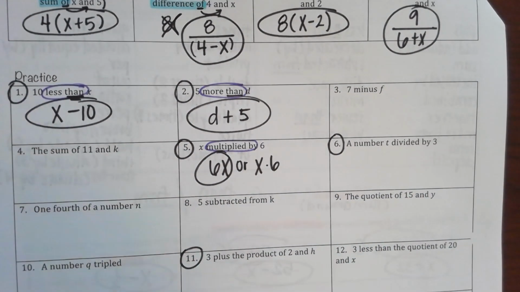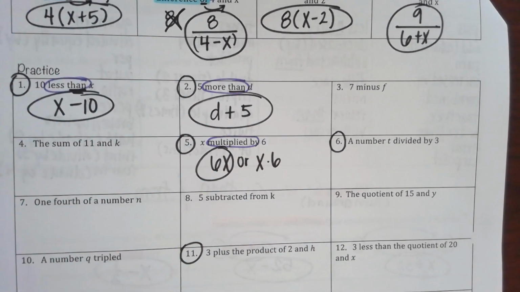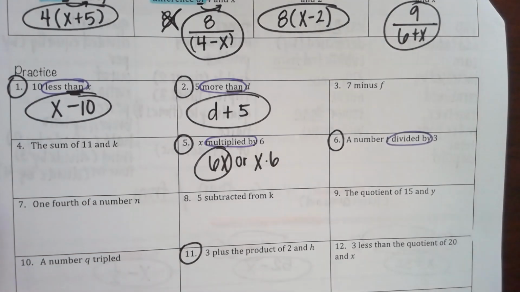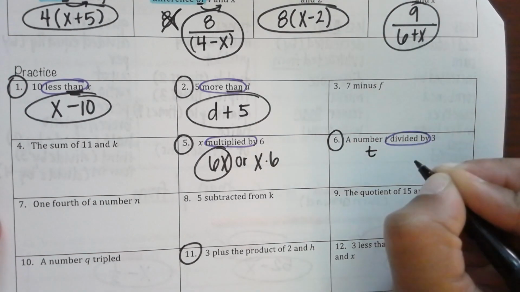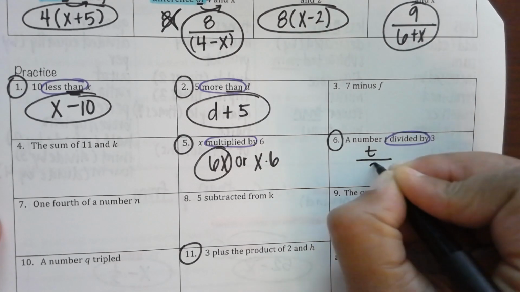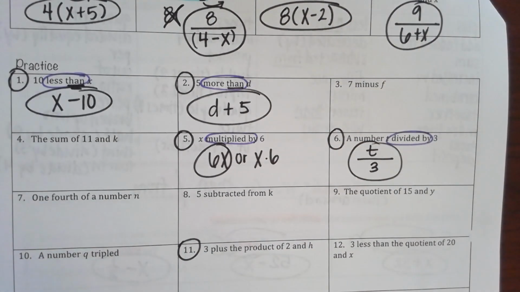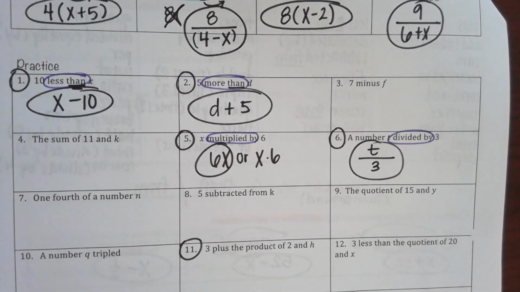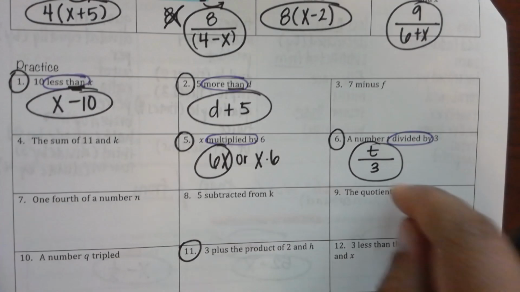All right, look at number 6. A number t divided by 3. What is the key operational phrase here? Divided by, right? So what needs to come first? T. Then? Divided by? You write exactly what you read, okay? Some people flip-flopped it, so I couldn't give credit for that because you completely did something that you weren't supposed to do. But if I saw that you put the little division sign, I still gave you credit. Some people put the little line with the 2 dots in between them. It still meant the same thing. But try to do this if you can.